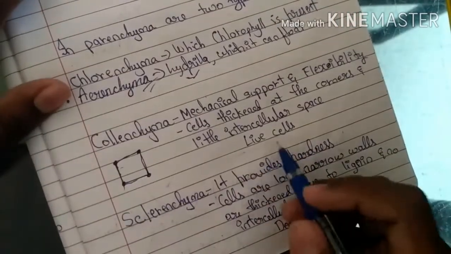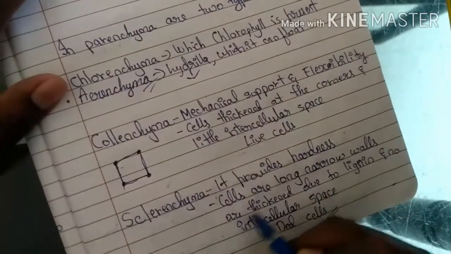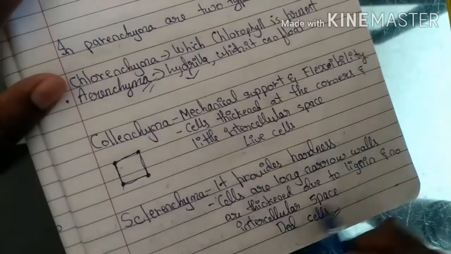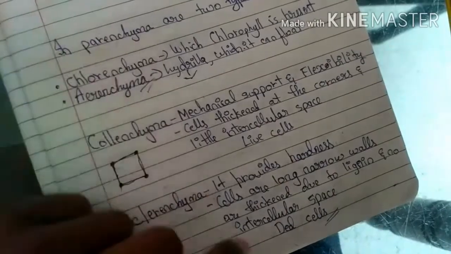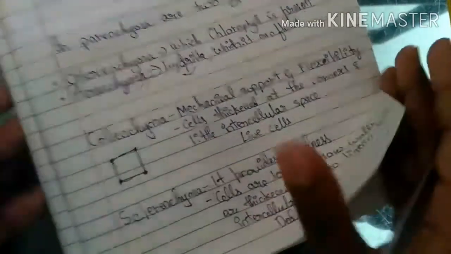It is also a living cell. Sclerenchyma provides hardness. Cells are long and narrow, walls are thickened due to lignin, and there are no intercellular spaces. It is a dead cell. Okay.